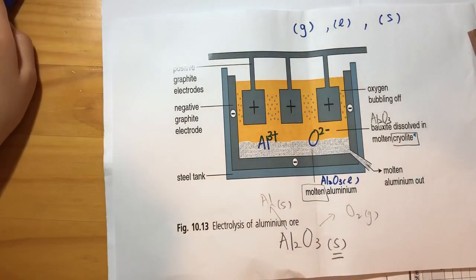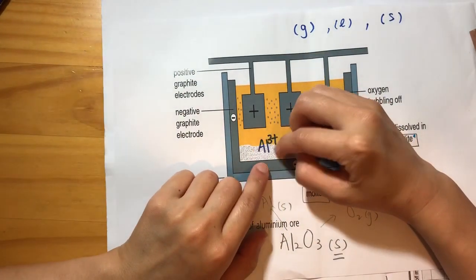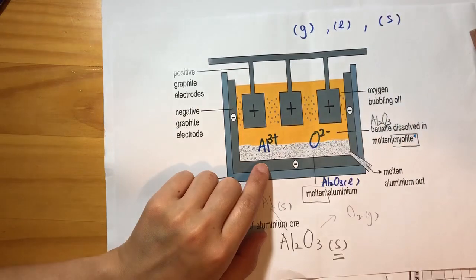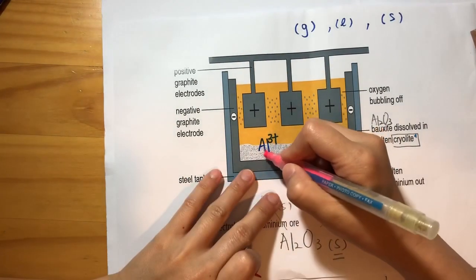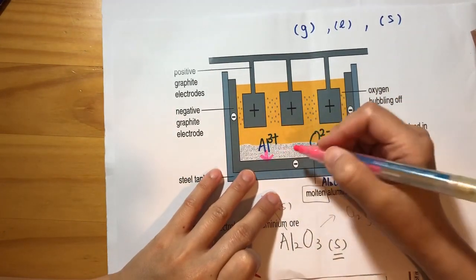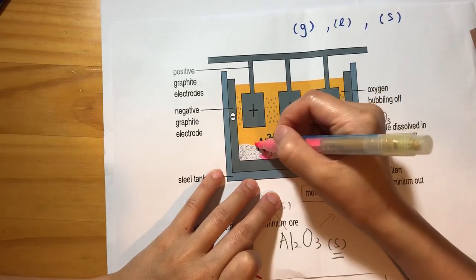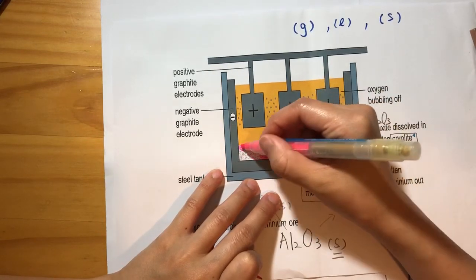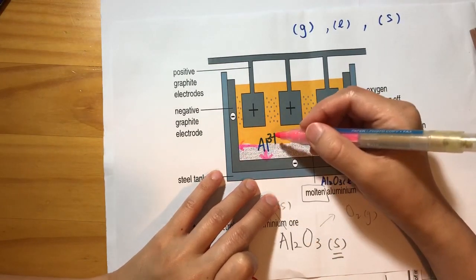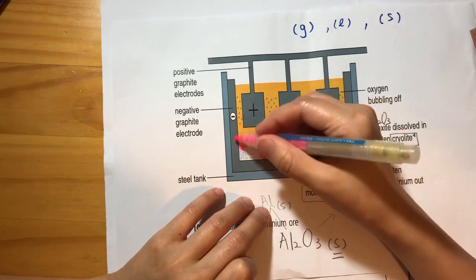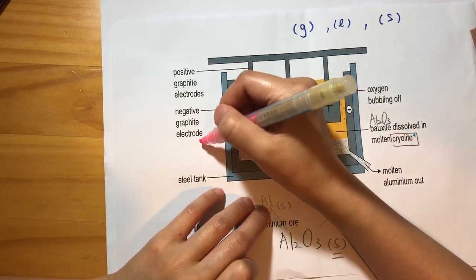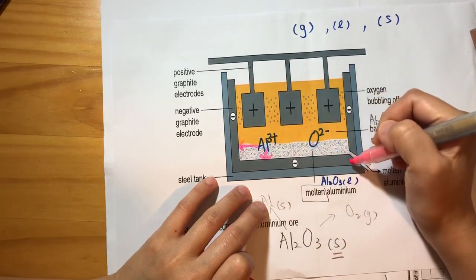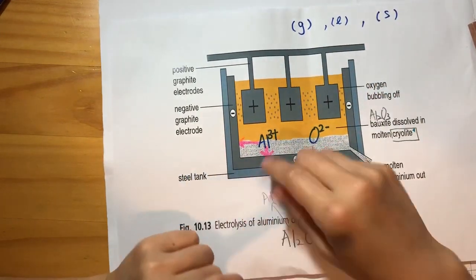And then what will be next? Now, because aluminum ion carries positive charge, it will be attracted towards the tank, which is negative. It may be attracted to here, it may be attracted to there, it doesn't matter. Because once the aluminum ions are attracted to the negative electrode, this electrode will provide some electrons.